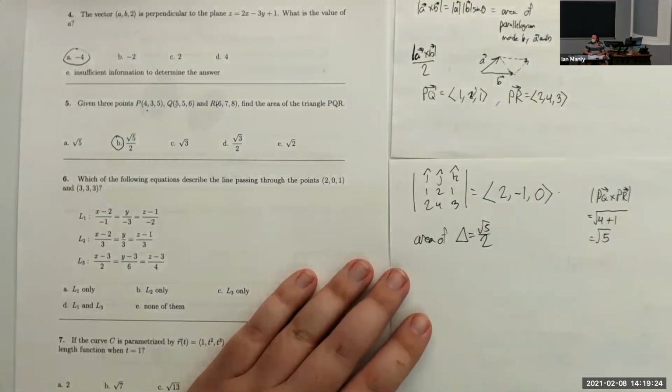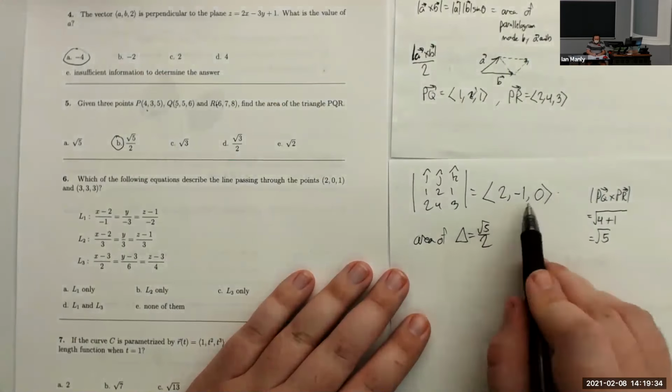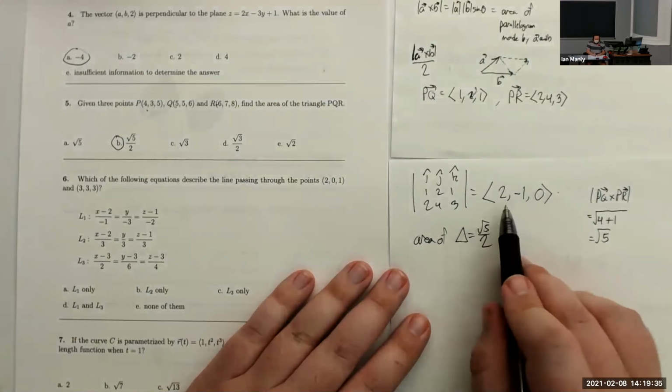How do I know magnitude is going to be positive? If you want the area of something, it's definitely going to be positive here. So even if we did this the other way, if you ever want area, it's just going to end up being positive.